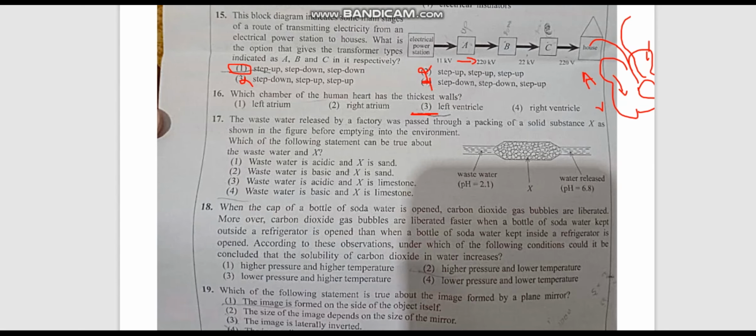17th one, the wastewater released by a factory has passed through a packing of a solid substance before going into the environment. Now wastewater pH is 2.1, very acidic. Less than 7 it is acidic, pH greater than 7 it is basic. Now here, either it can be sand or limestone.